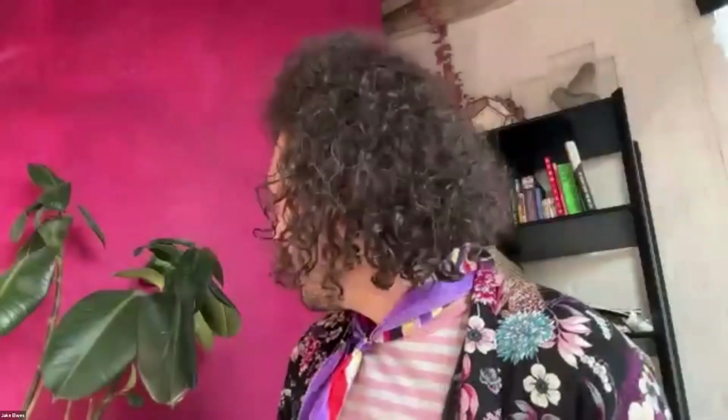I am a white queer man. I'm sitting in my bedroom with a pink curved wall behind me, and a plant, a rubber plant, and I'm wearing a purple neckerchief and a pink and white striped t-shirt. And I've got long curly hair and a moustache. I think that's probably enough visual description and conceptual description from me.